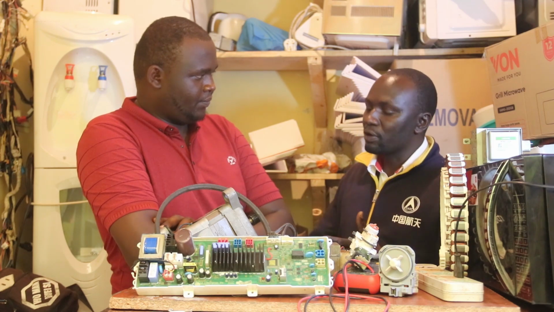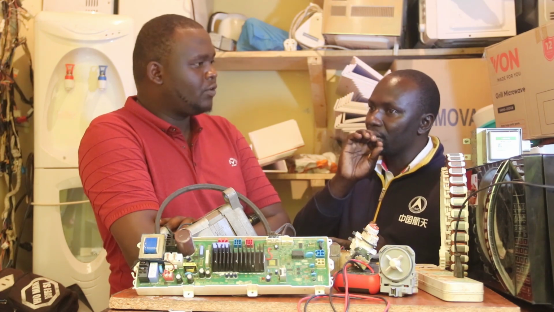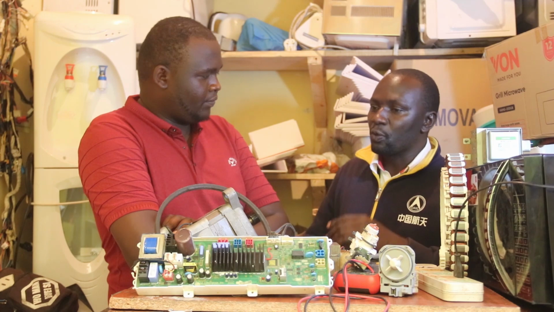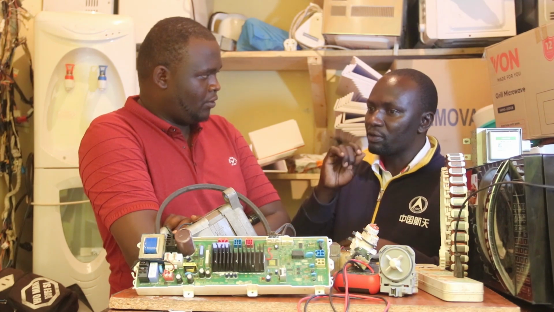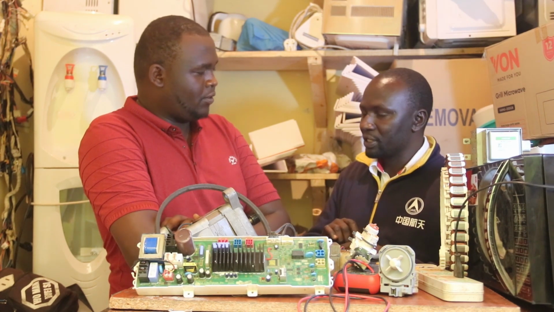From this manual, all errors are indicated. So when you notice your machine has shown an error, you just go to the manual and check where the problem is. It will actually tell you if it's a complicated one, and you'll be told to call or reach a technician.